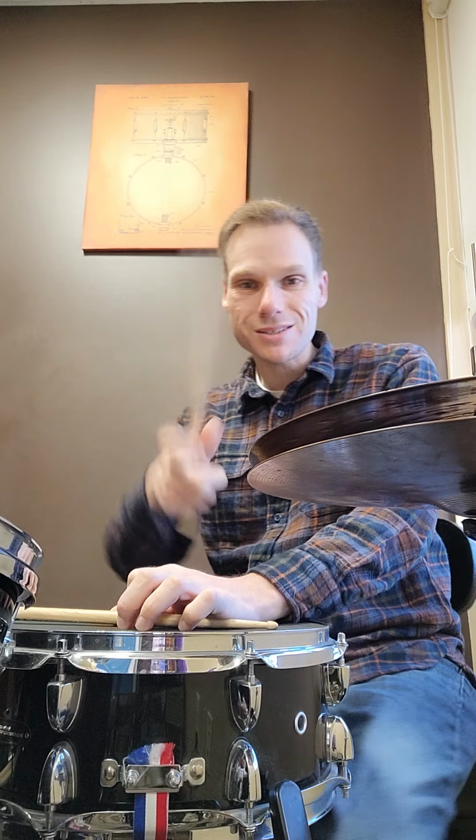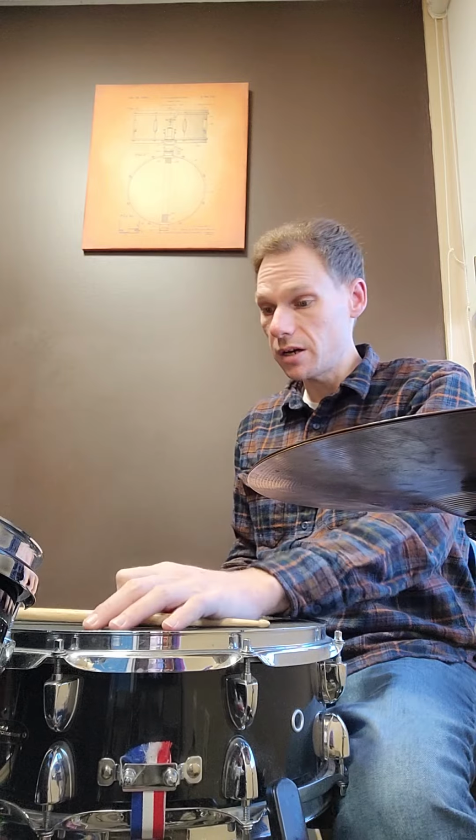So, a good one to learn the Basa is what we call the cheater Basa, where the clave, or the cross stick, just comes down on beat 2, and then the and, okay?